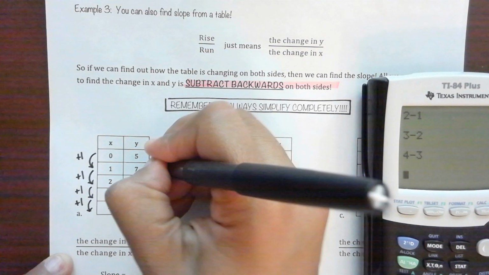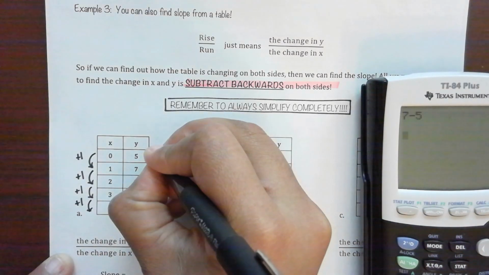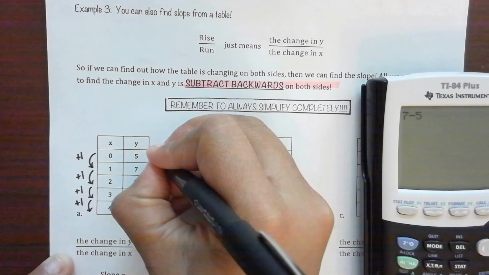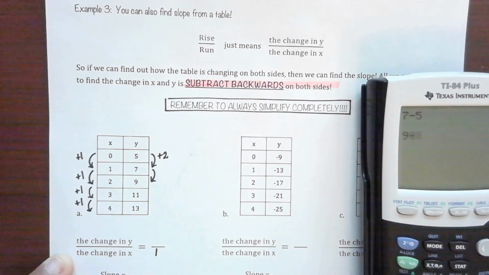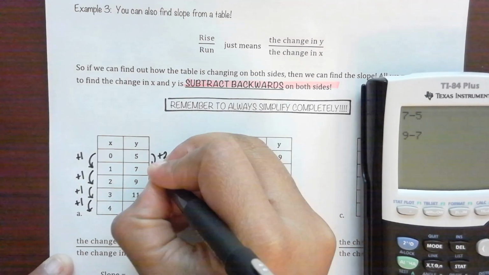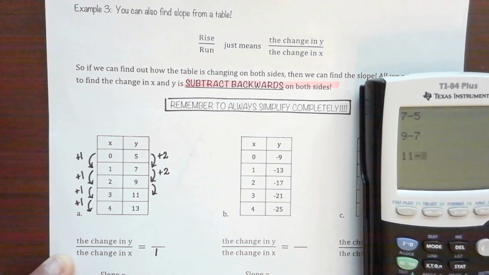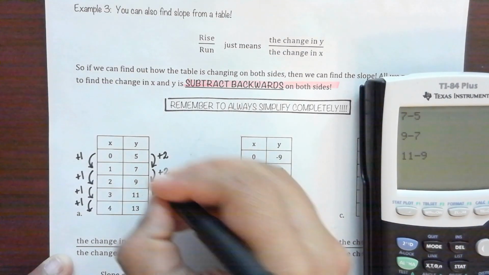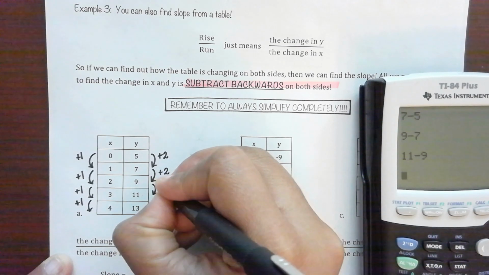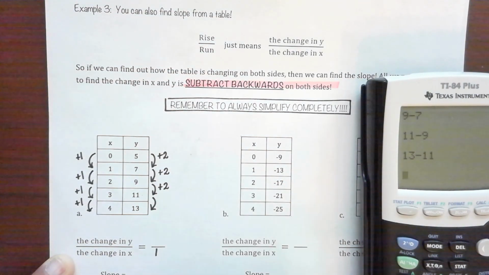Now I do the y side. I do 7 minus 5. And that gets me 2. And then I do 9 minus 7. And then I do 11 minus 9. What does that get you? 2. And then I do 13 minus 11. And that gets you.